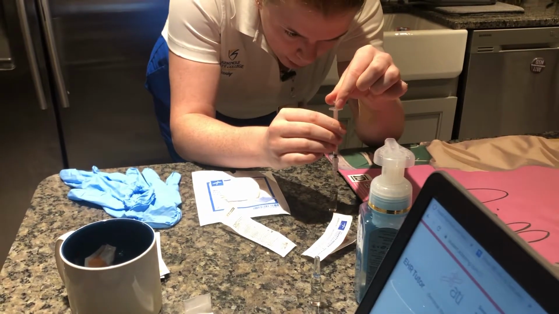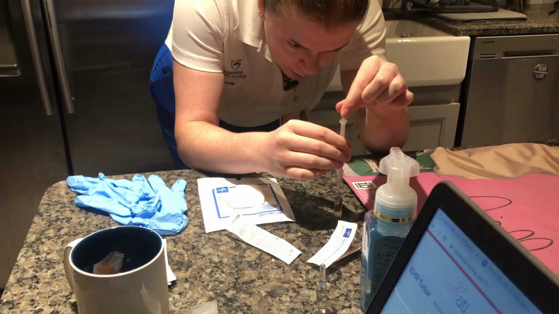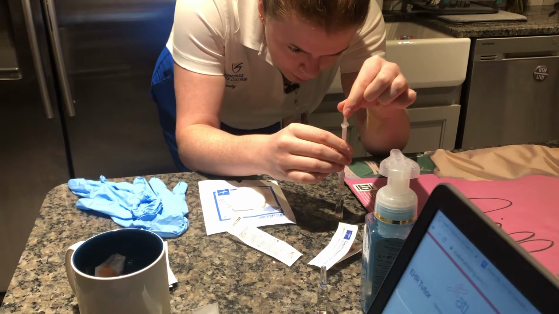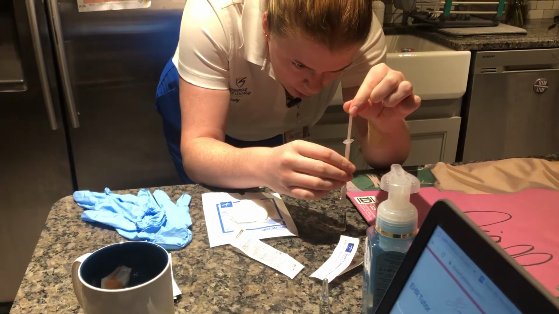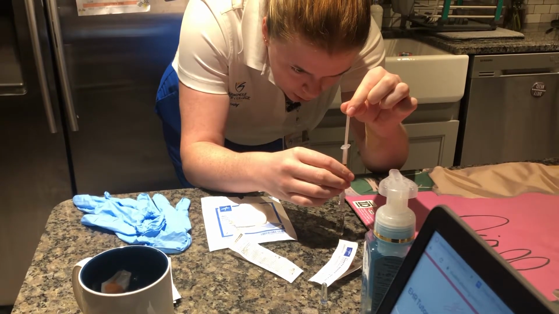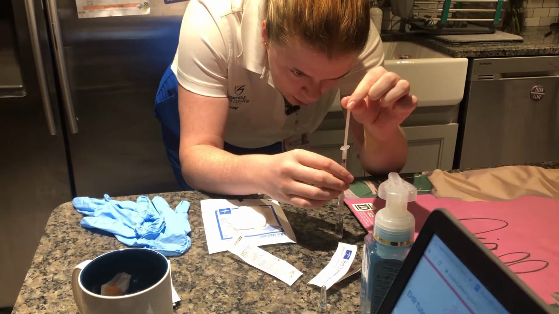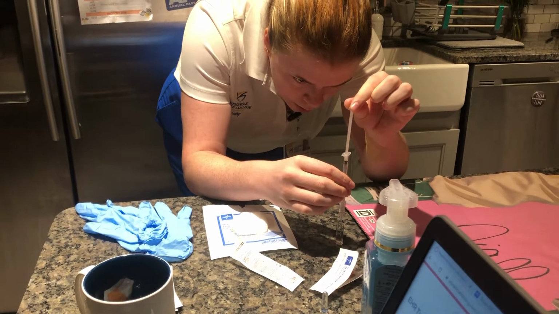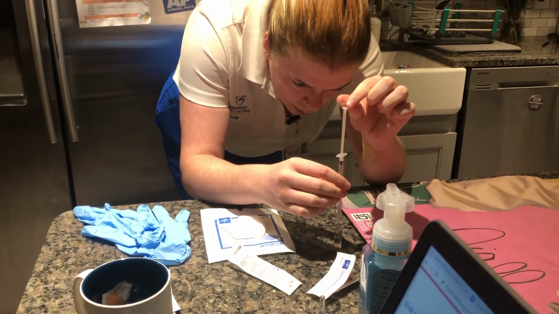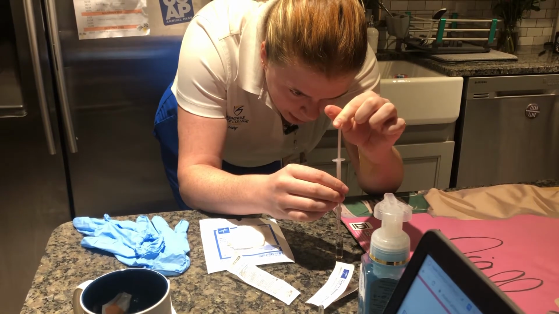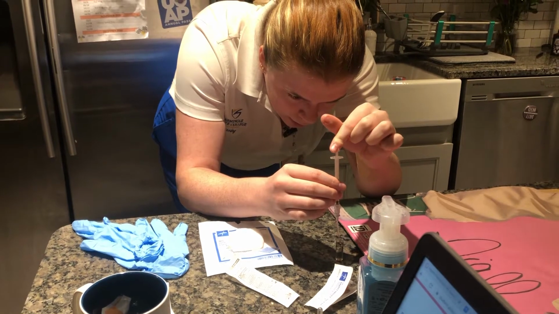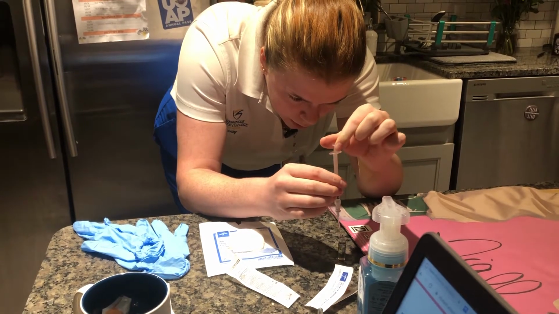I'm going to go ahead and pull up as much as I can. So I gotta fight with it. It's got some little air bubbles.